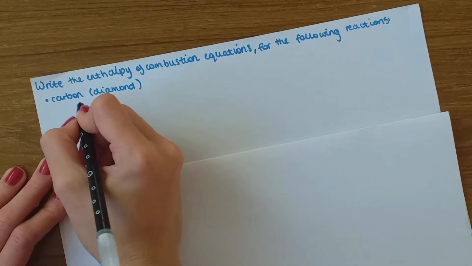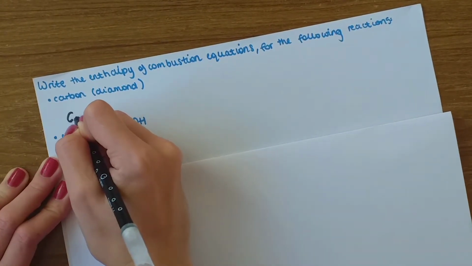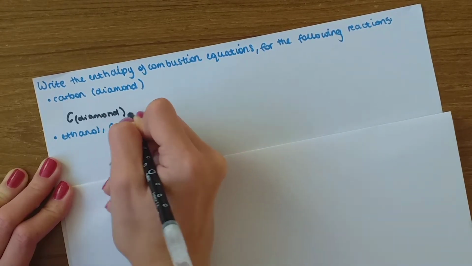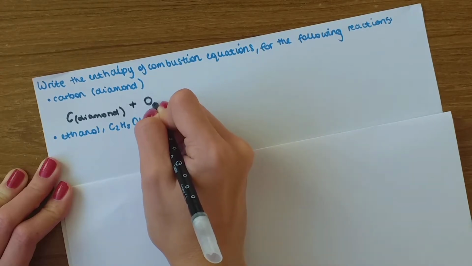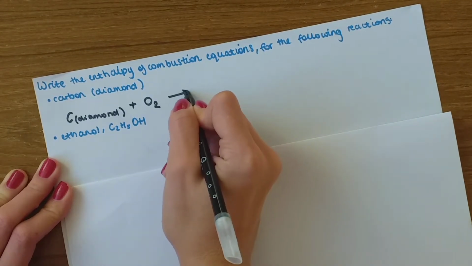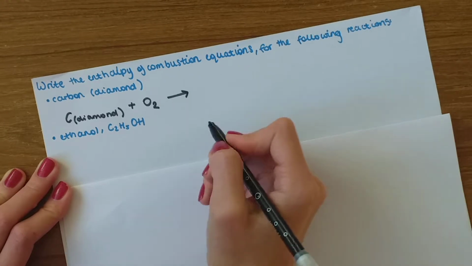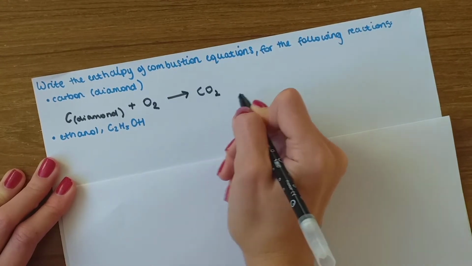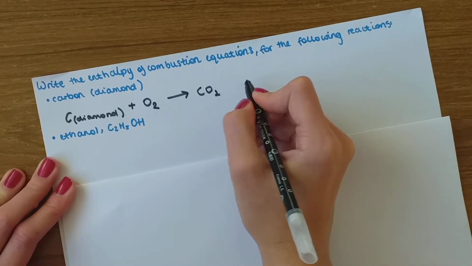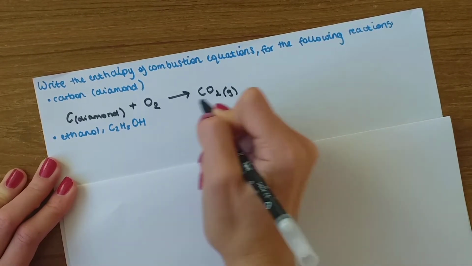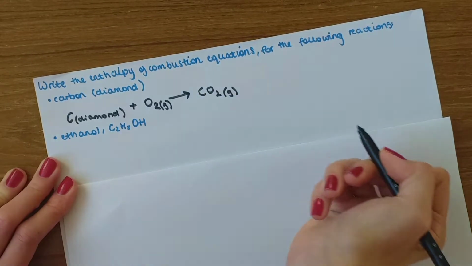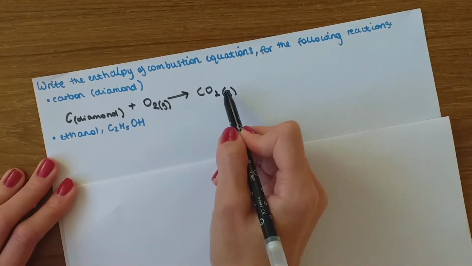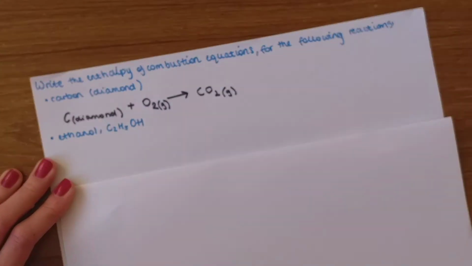And this is what we're going to do. So carbon as diamond, so we can write diamond in the brackets. And then we add oxygen. It always goes in pairs, so the little 2 is there. Carbon and oxygen, when added together during combustion, form carbon dioxide. Just going to write the state of carbon dioxide here and the state of oxygen here. And the equation is already balanced. 2 oxygens on this side, 2 oxygens on this side, and carbon on either side.